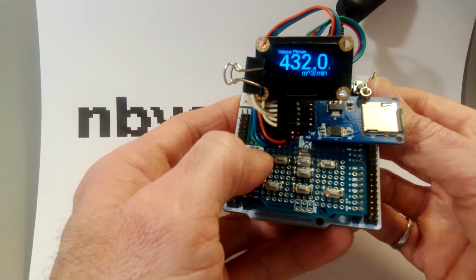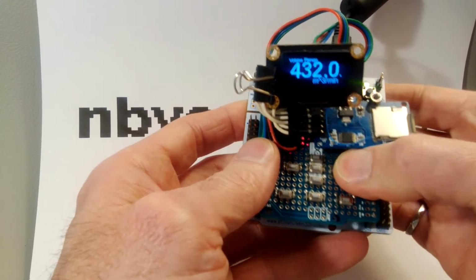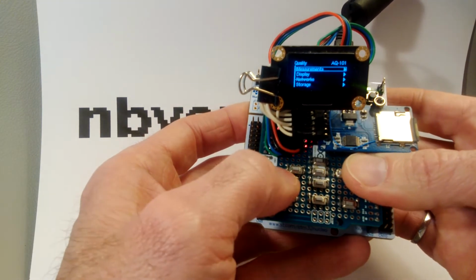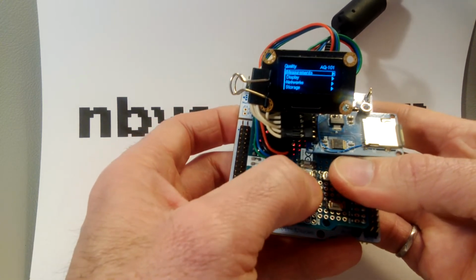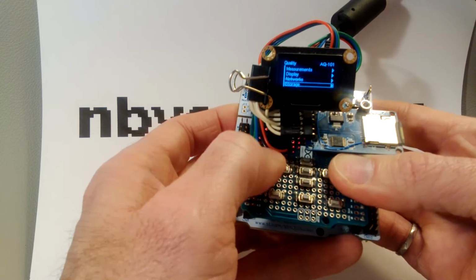And if I want to change some settings, I need to go into the menu, which I can do with this left, right, up, down, usual select control. Here you'll see a 4-entry menu: measurements, display, network, storage, and so on.